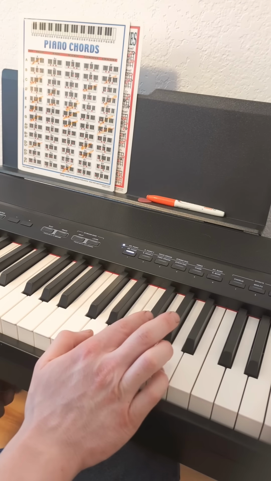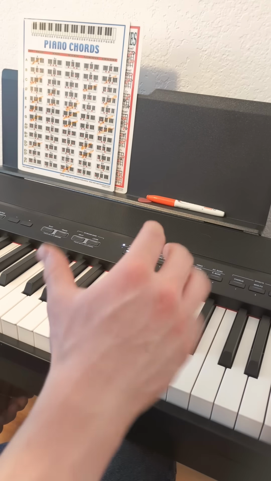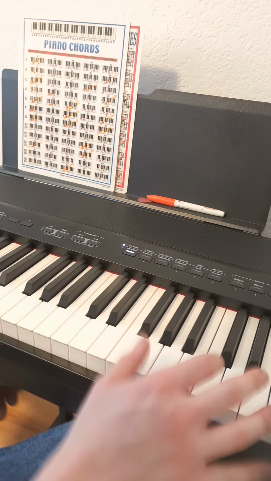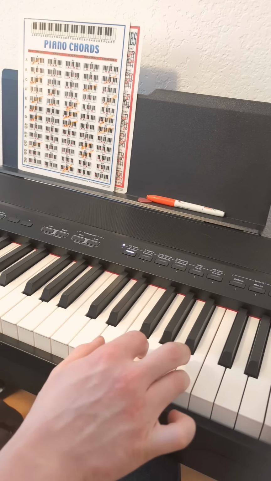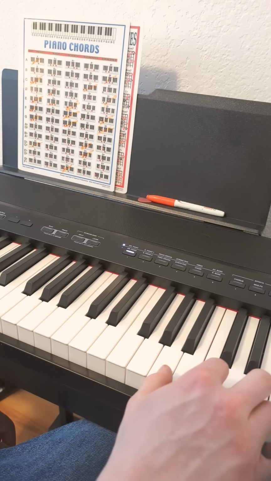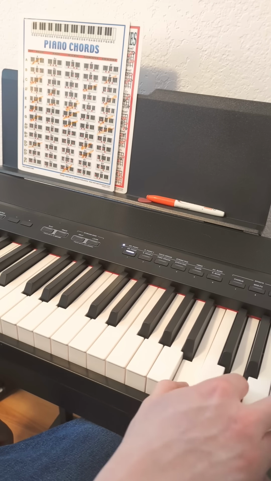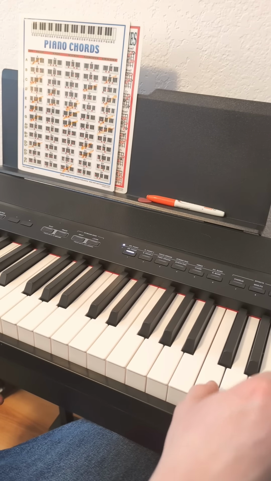Now you might be thinking D major because we're in the key of C major, everything should be major. That is not the case. Every major scale has a major, minor, minor, major, major, minor, diminished chord, and then back to major, the root.